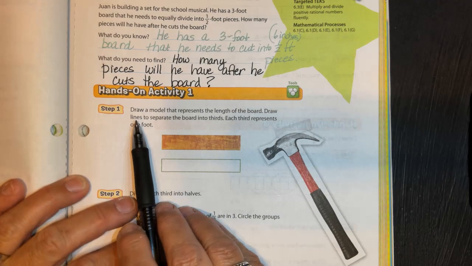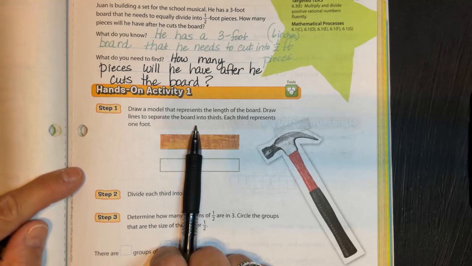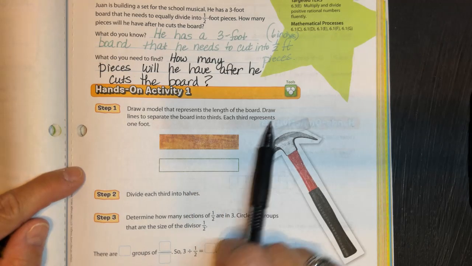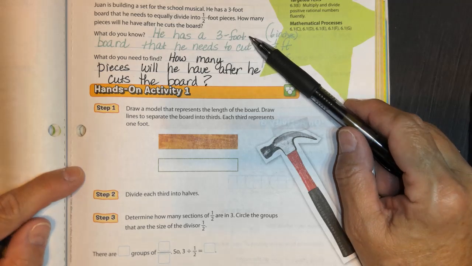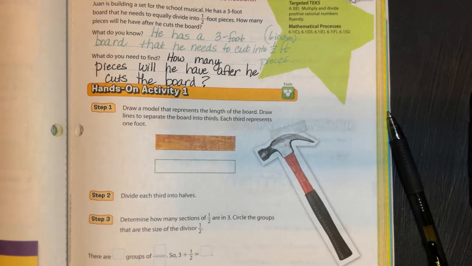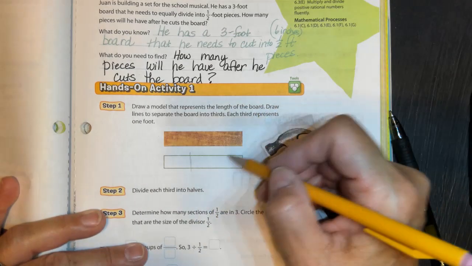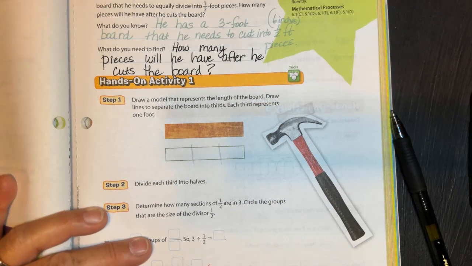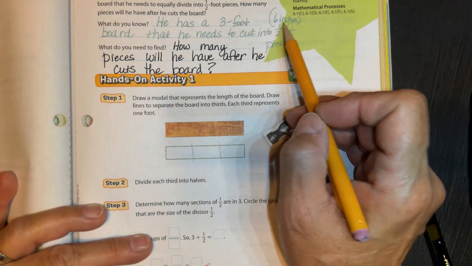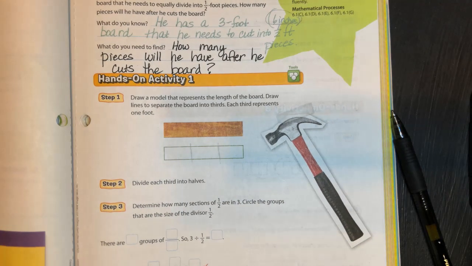So it says, draw a model that represents the length of the board. So here's our board right here. Draw lines to separate the board into thirds. Okay, each third represents 1 foot, because we know it's a 3-foot board, right? And so if we divide it into 3 equal parts, there would be 1, 2, 3. So those would be each 1 foot, 1 foot, 1 foot. And we want to know how many 1/2 foot pieces he can cut, right?